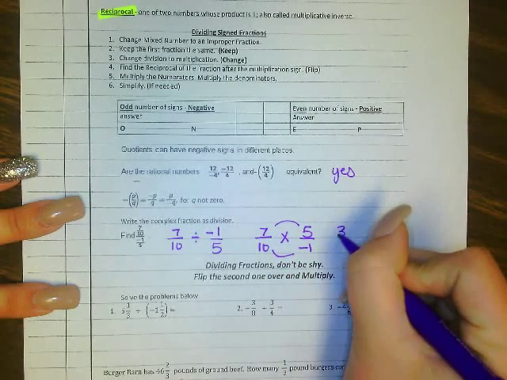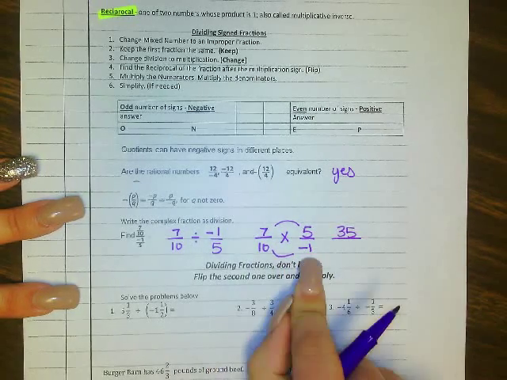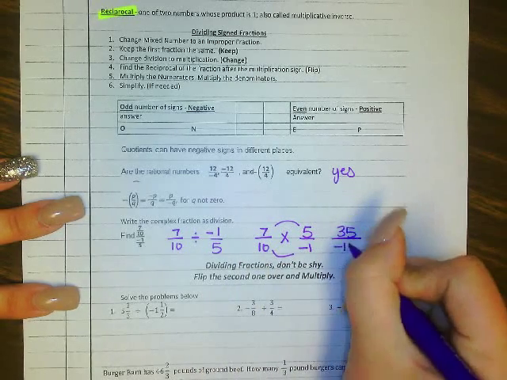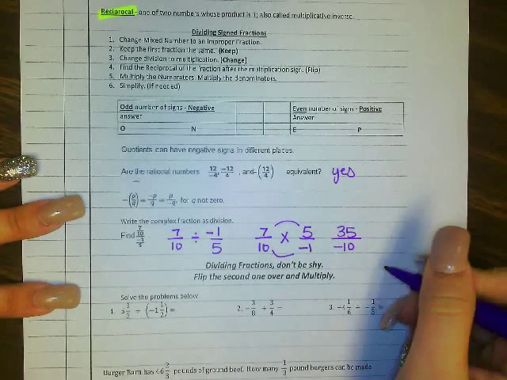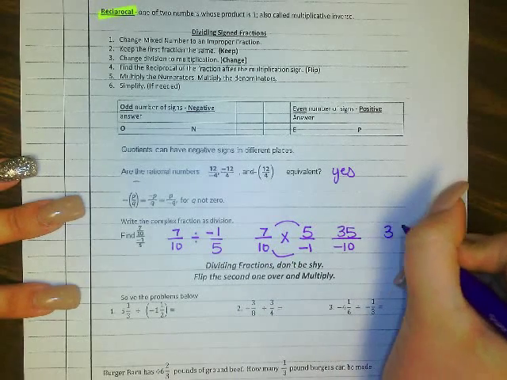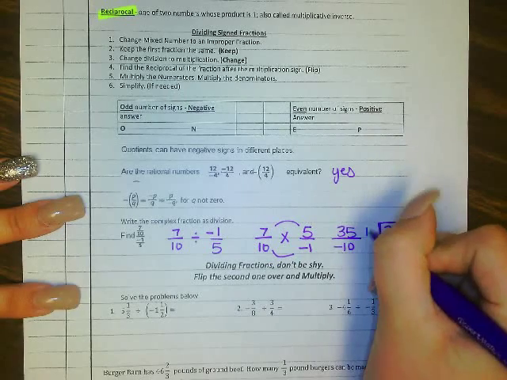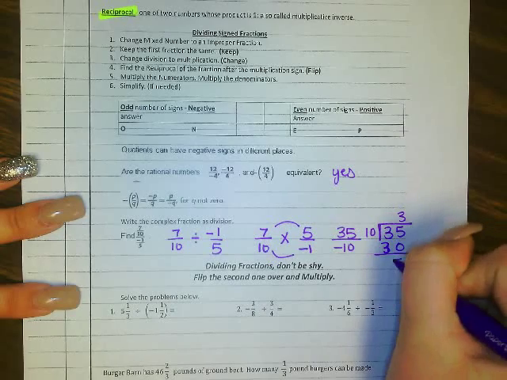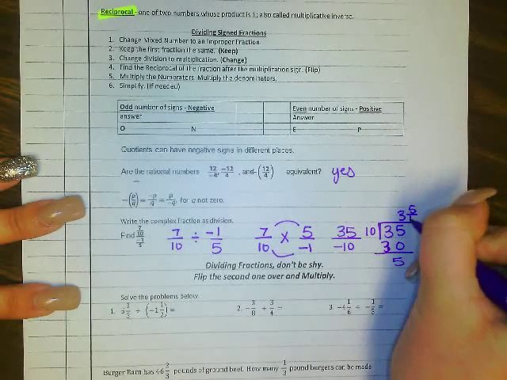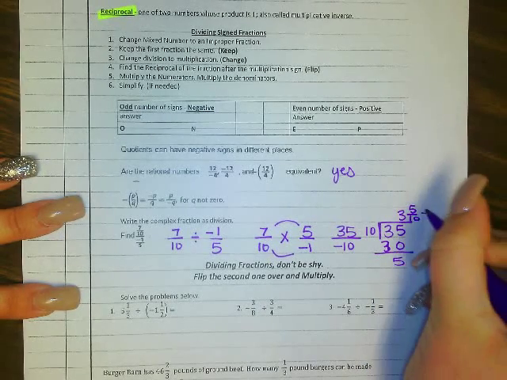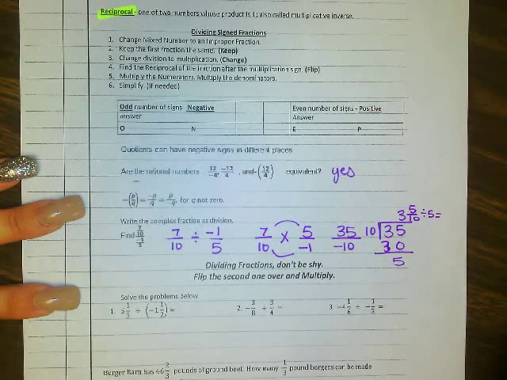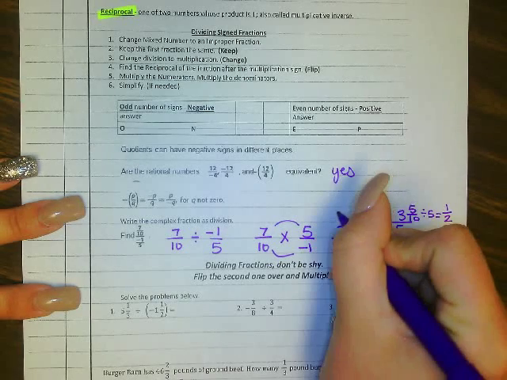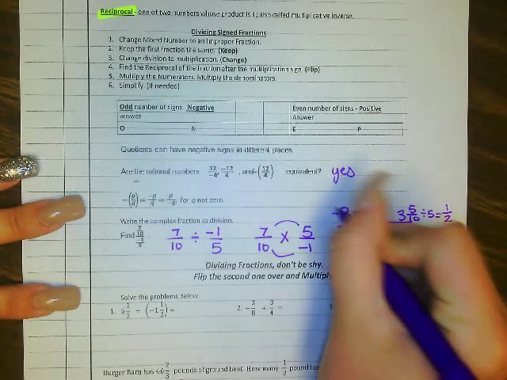7 times 5 is 35. 10 times negative 1, the signs are odd. So it's going to be negative, so negative 10. Okay, I have an improper fraction, so I need to make it a mixed number. Do top in, bottom out. So I get 3 5/10. But then I can reduce this 5/10, and I get 1/2. So really this is negative 3 1/2.